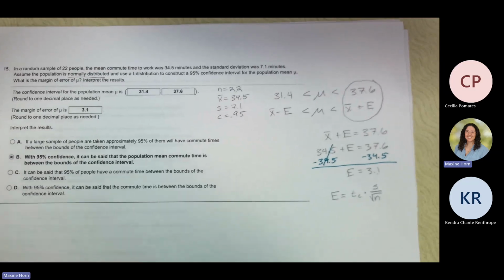Okay, so either way, we have found that our margin of error is 3.1, and then they want us to interpret the results. Again, we're making sure that we're wording it the same way every time. We can say with 95% confidence that the population mean commute time is between the bounds of the confidence interval.